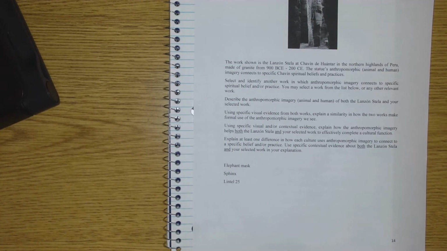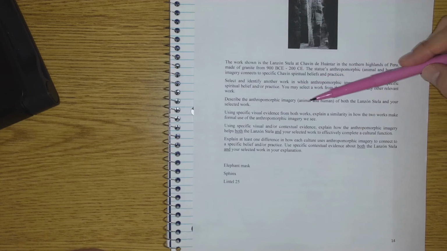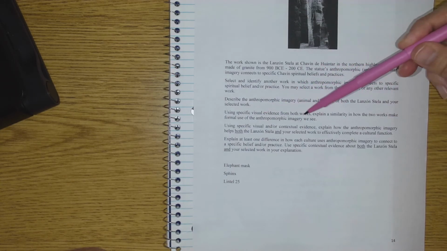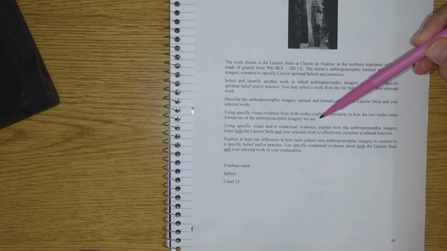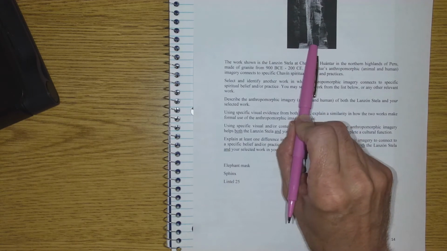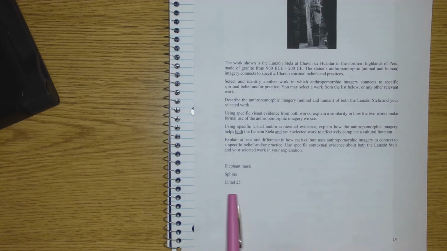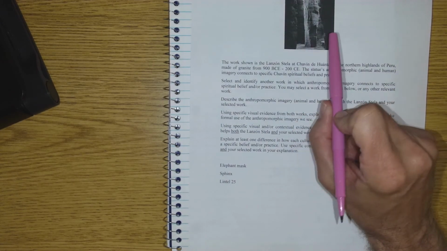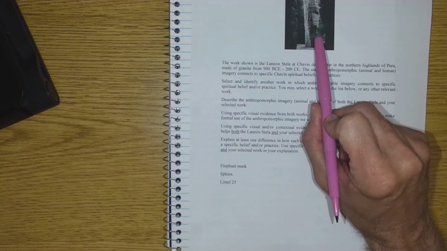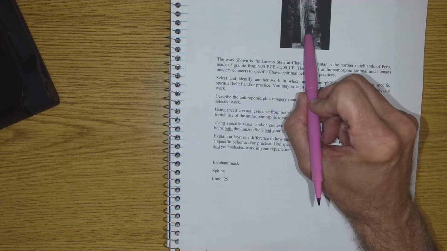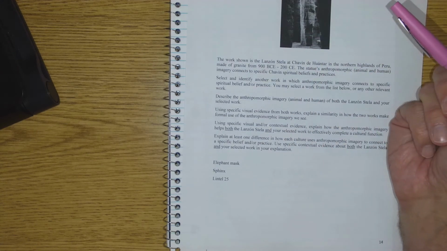Okay. Just ideas, guys, here about what you might say: a similarity in how the two works make use of formal anthropomorphic imagery. Here you have a supernatural being that's referenced. So that would be great with, say, lintel 25, right? Here you have a figure who's guarding the truth, and it makes sense that the guardian pose would fit the Sphinx as well as this guy that's standing there.